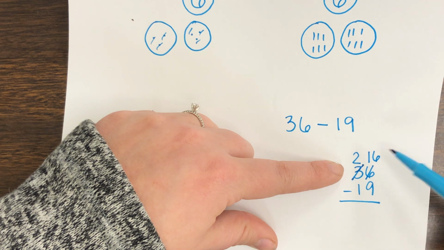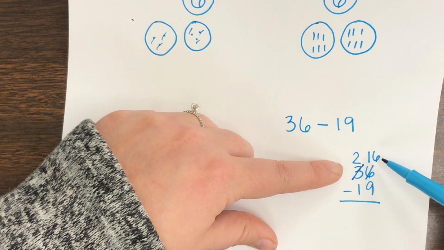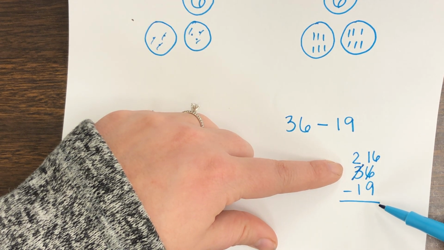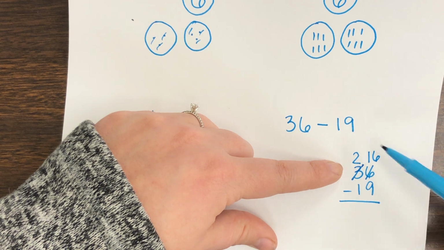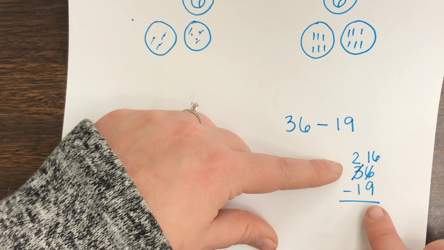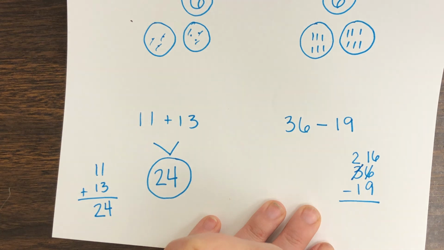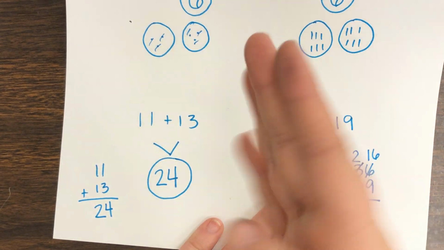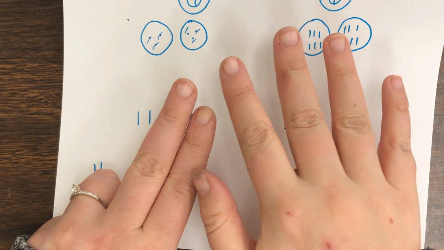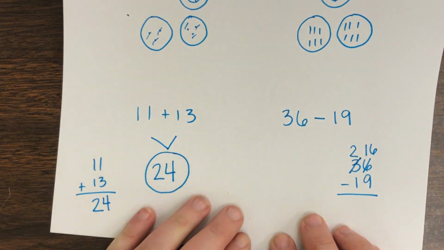9 taken away from 16. So you can actually put 16 in your head and count backwards by 9, or you can put 9 in your head and count up to 16 to find out how much it takes to get from 9 to 16. That tells you the difference as well. That's how I like to do it. So I'm going to put 9 in my head, grab 9, and then count up to 16. 9, 10, 11, 12, 13, 14, 15, 16. And it took me 7 to get to 16.